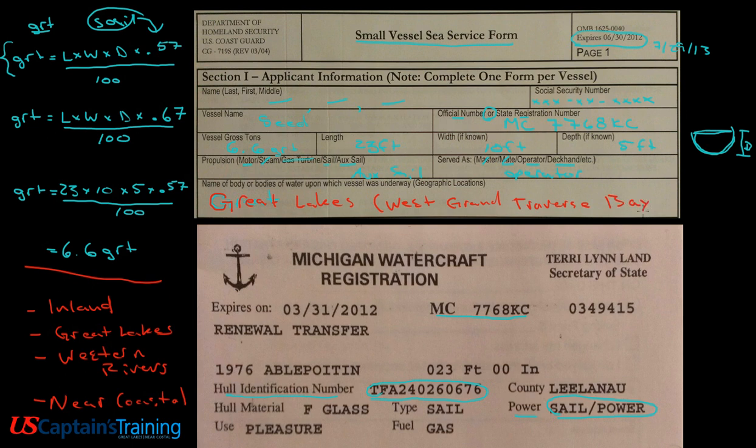So if you operated, you can get a license if you have your time on small inland lakes, right? Let's say you're always fishing on Mud Lake. Well, you can put inland waters, Mud Lake. So that's how we fill out section 1 of the small vessel sea service form.